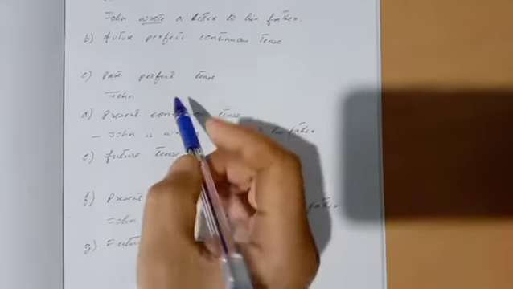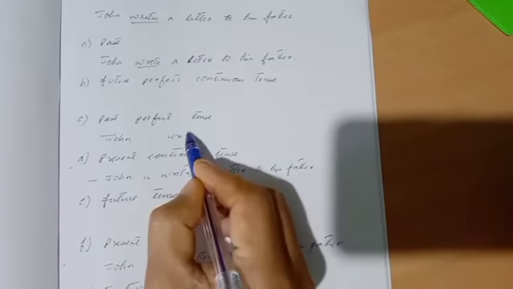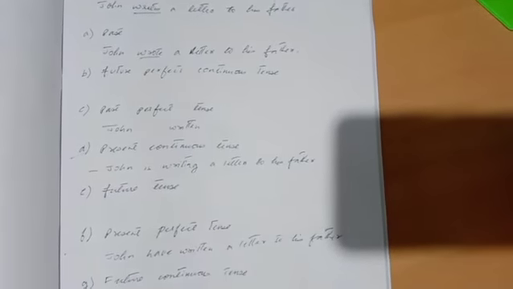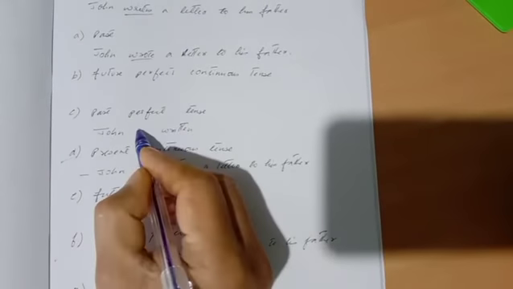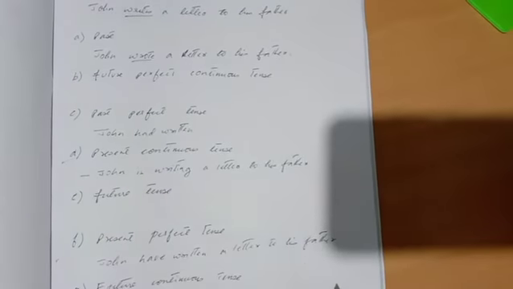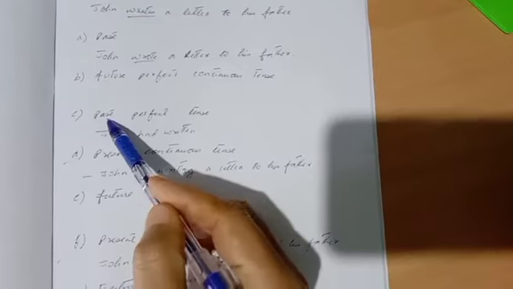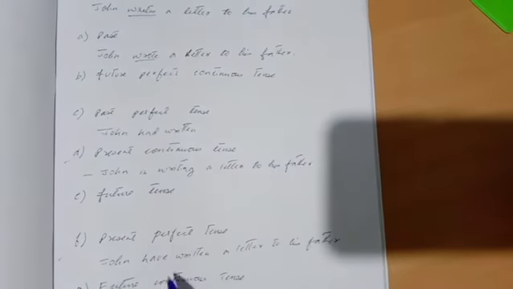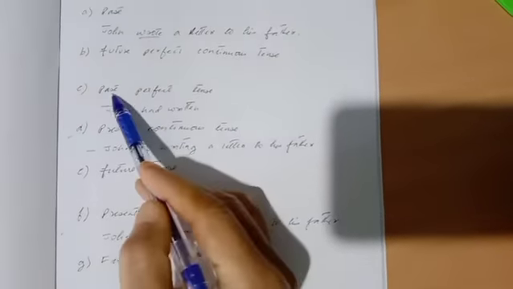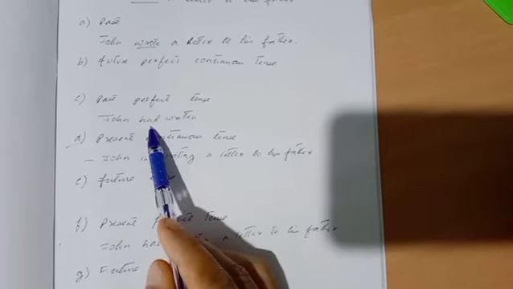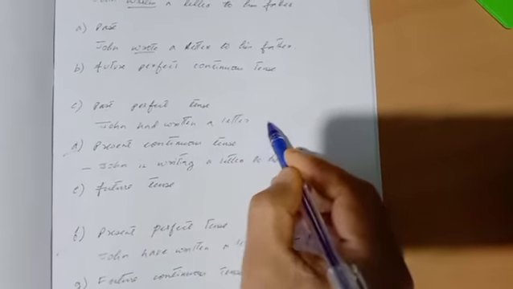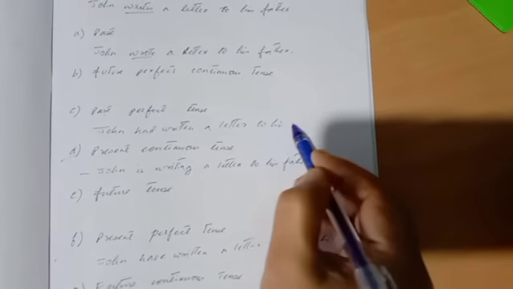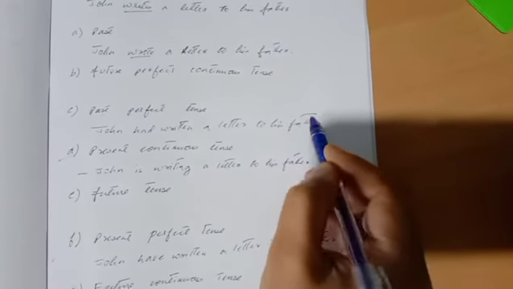So we have to write written first here. Since it is past, we have to write had. The subordinate verb becomes had. If it is present, then have. If it is past, then it should be had. Understood? John had written a letter to his father. Then what else?